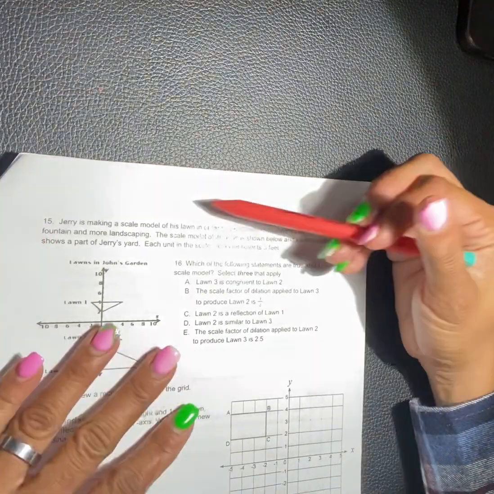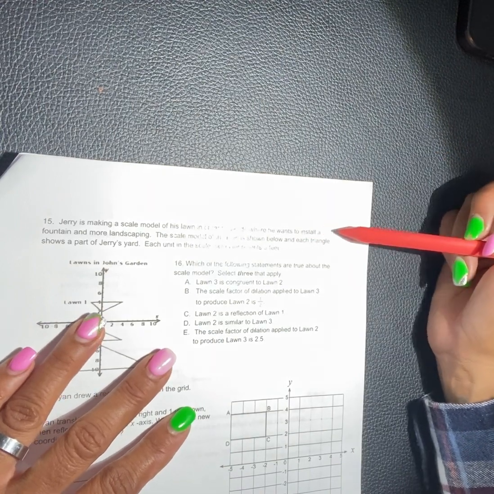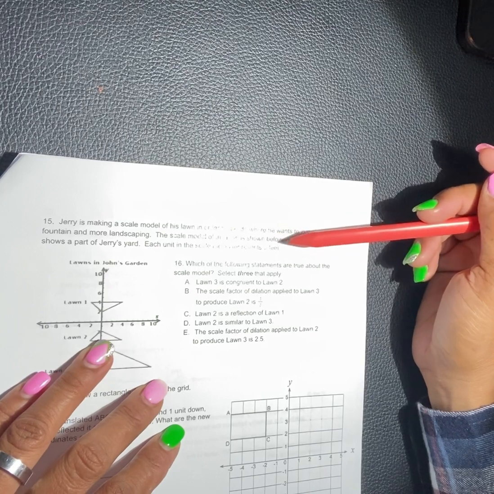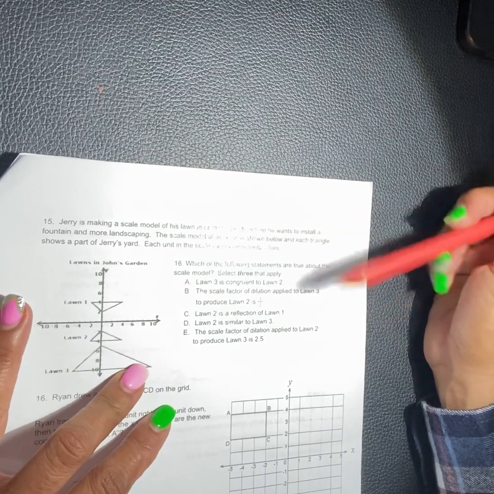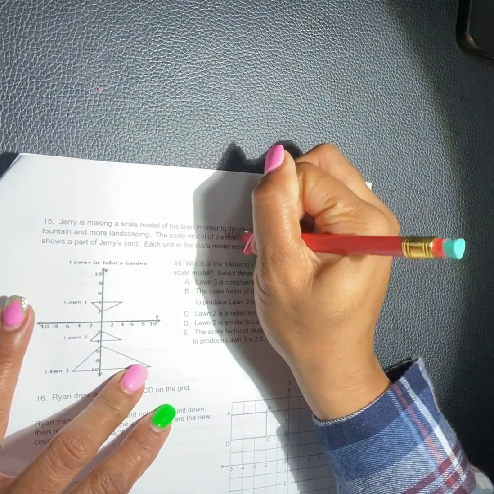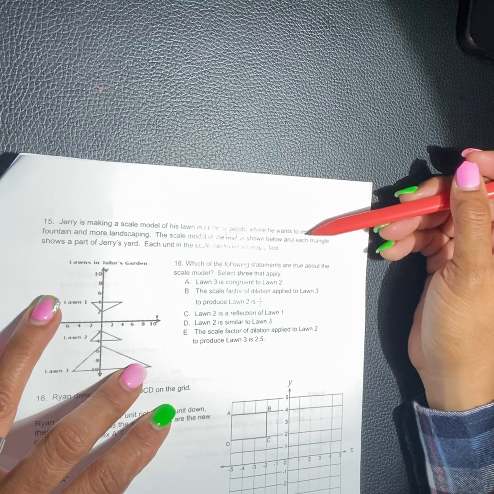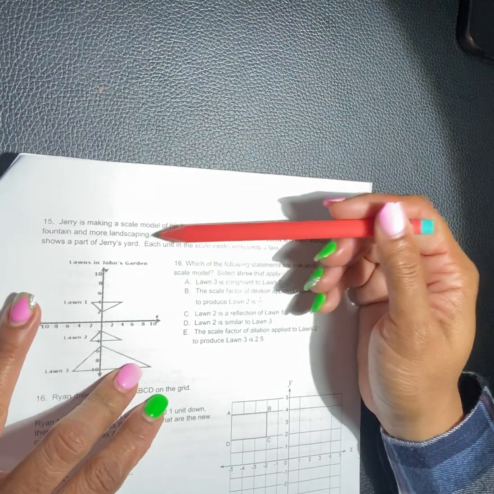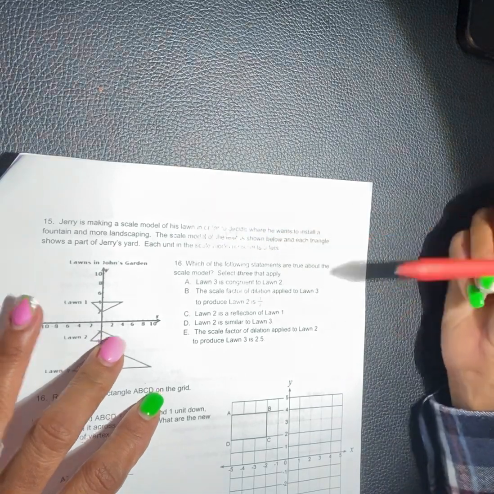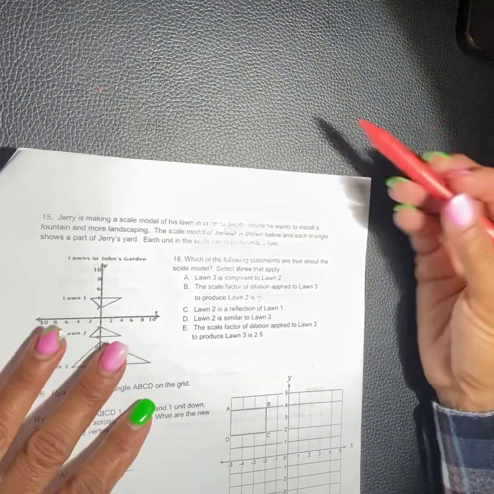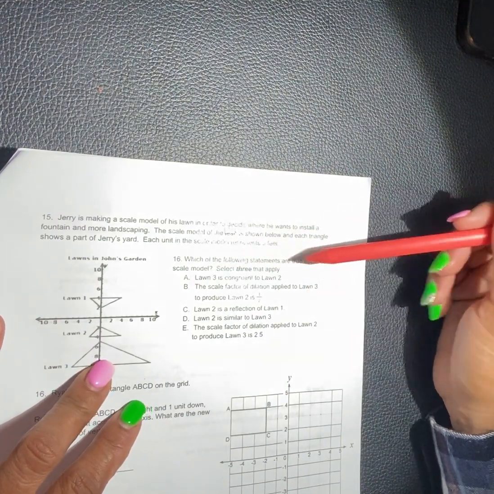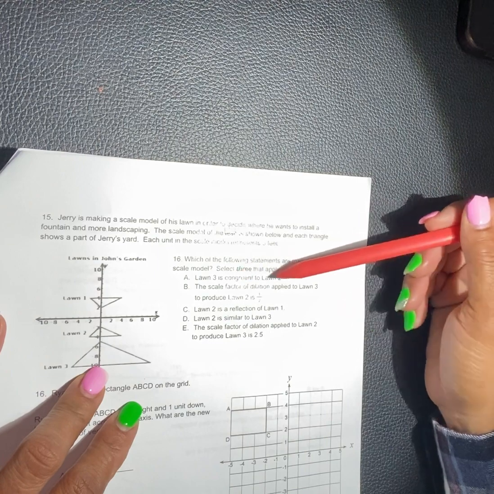Number 15. Jerry is making a scale model of his lawn in order to decide where he wants to install the fountain for more landscaping. Sorry about that, a little typo. The scale factor of the lawn is shown below, and each triangle shows part of Jerry's yard. Each unit in the scale model represents 3 feet. Which of the following statements is true about the scale model? Select 3 that apply. Lawn 3 is congruent to lawn 2.